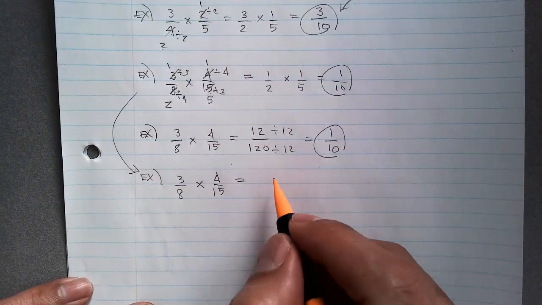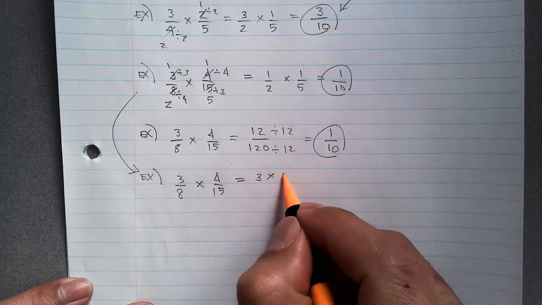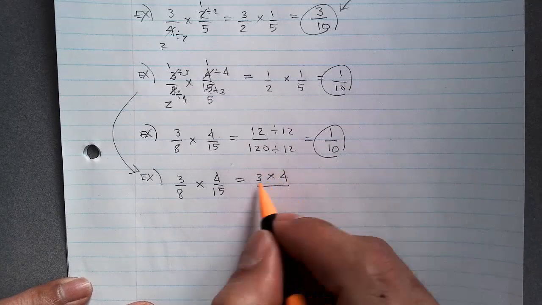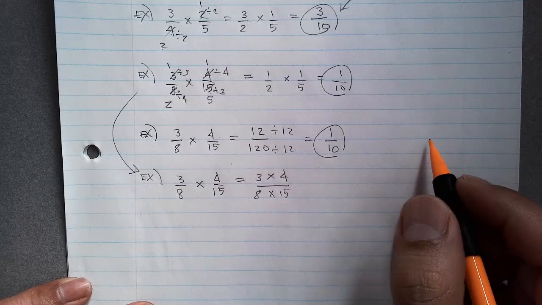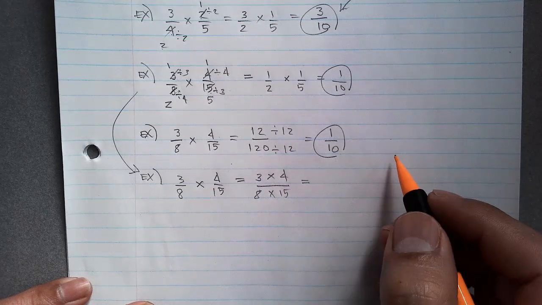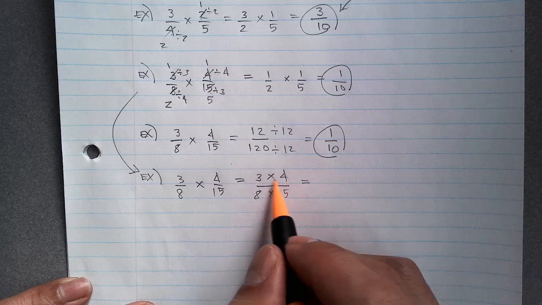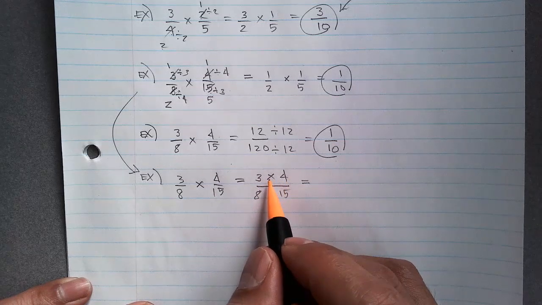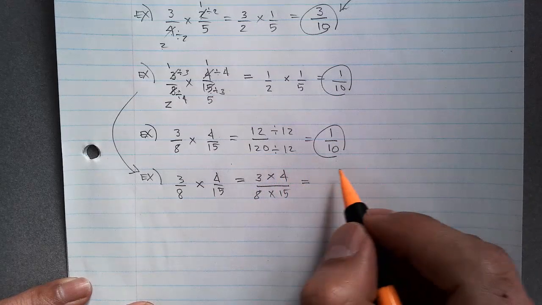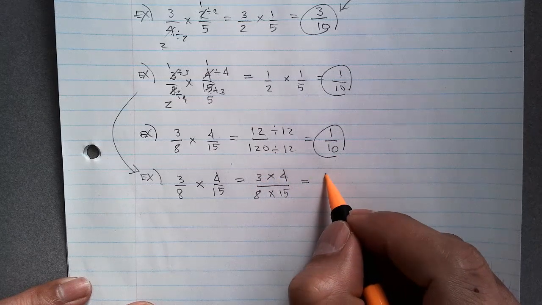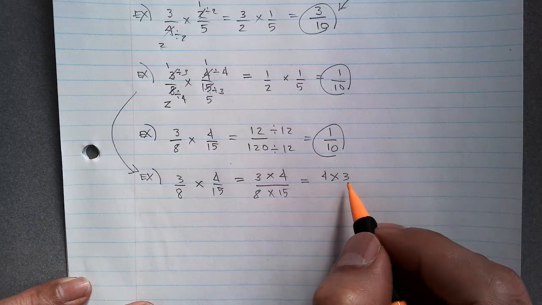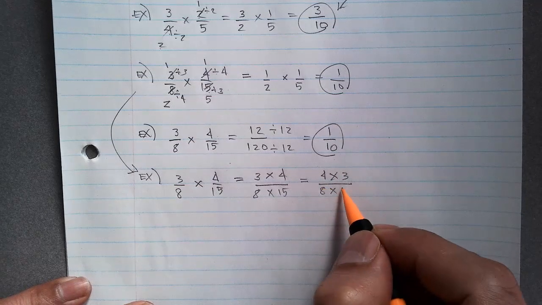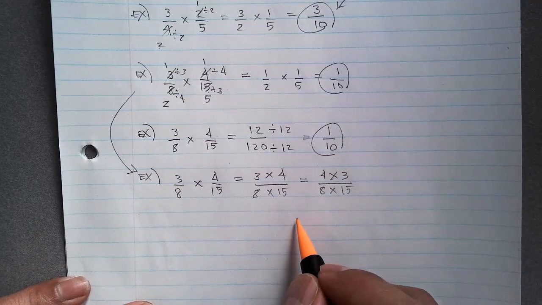When you're multiplying fractions, remember, you're multiplying numerators and you multiply denominators, but in the end, it really doesn't matter what order you're multiplying these, does it? You can switch these around because 3 times 4 is the same as 4 times 3. Agreed? I'm not going to change this one because I'm trying to emphasize a point here.